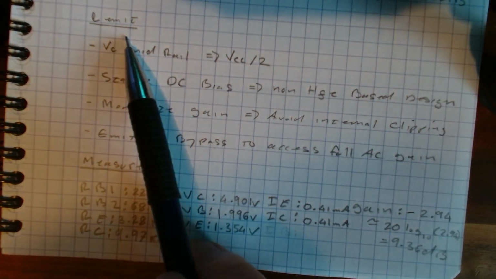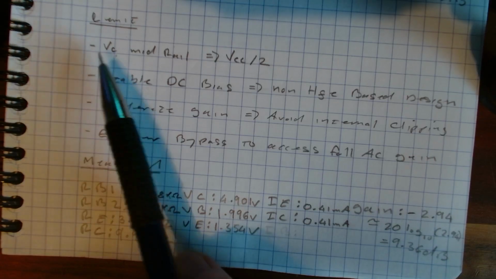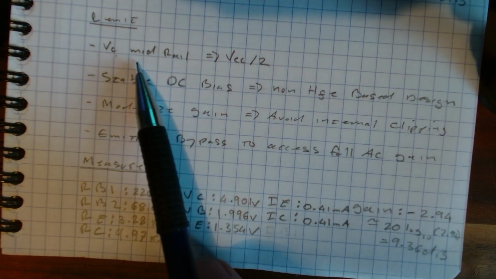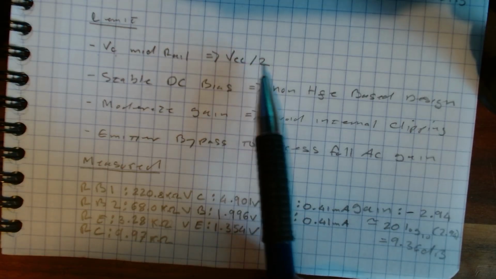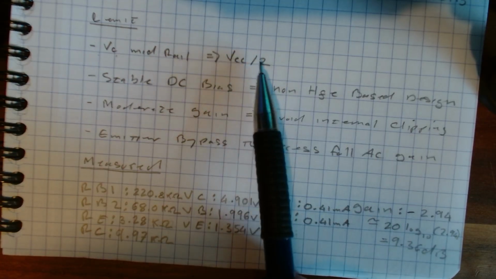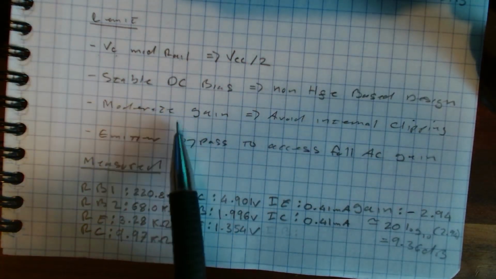So our remit was that we wanted our collector voltage mid-rail. That's a fancy way of saying whatever our power was divided by 2. So 9 volts divided by 2, 4.5.